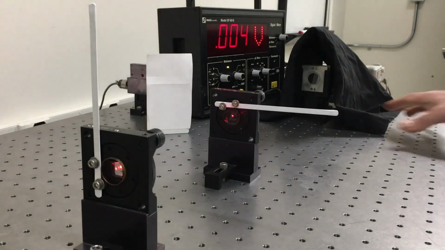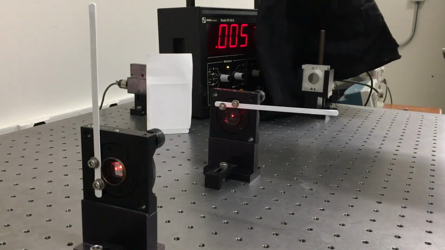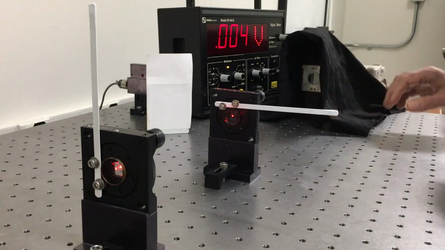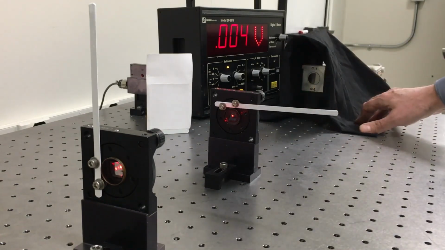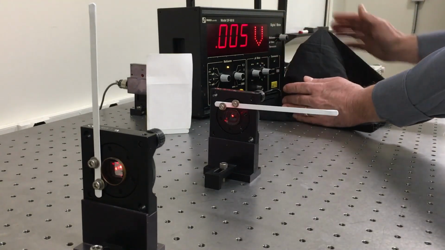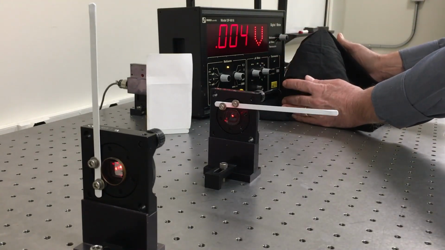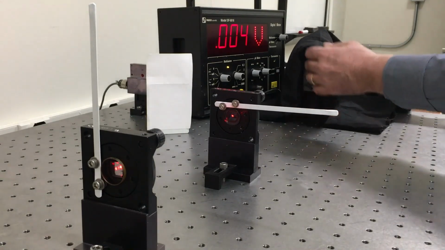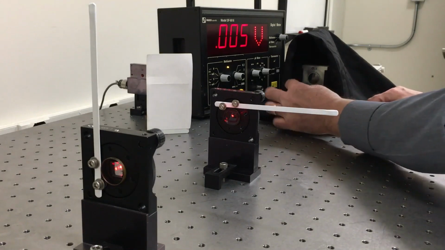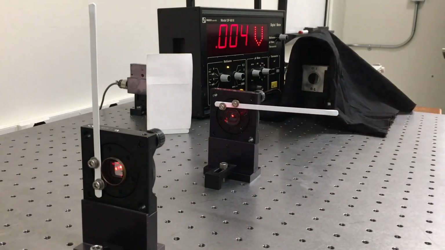Now I've replaced the screen with a detector, an electronic detector with a readout, so we can get quantitative readings on our measurements. The number right now represents what you get if I completely block all the light going into the detector. So this 0.004 volts represents zero intensity with our detection system here. So all the readings we take off this meter should have this 0.004 volts subtracted from them to get the accurate reading.